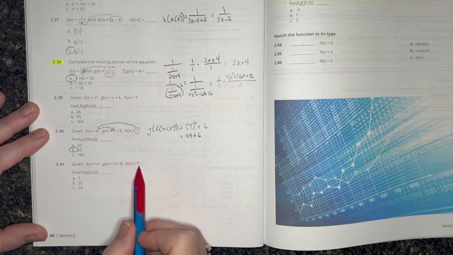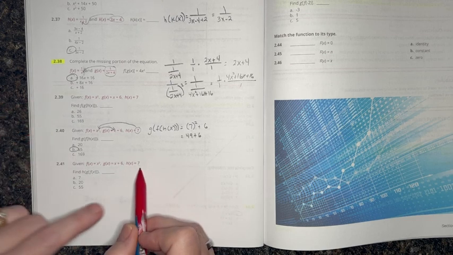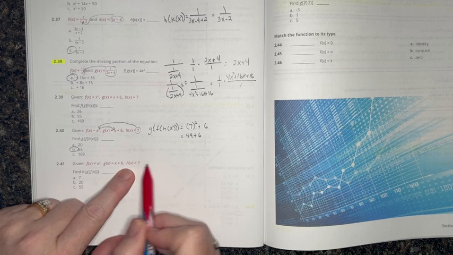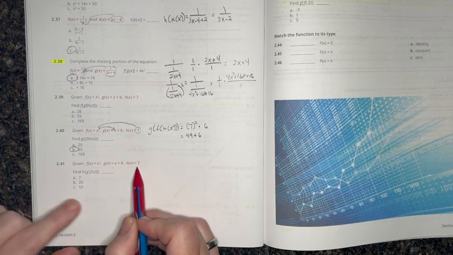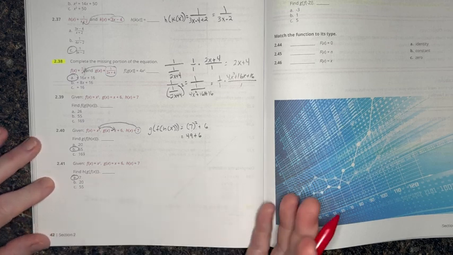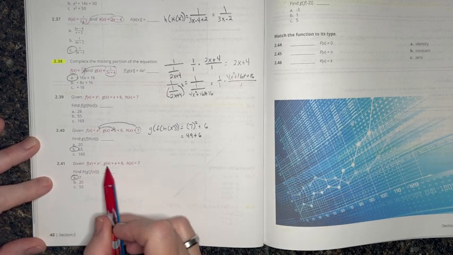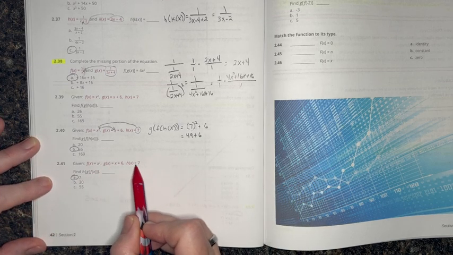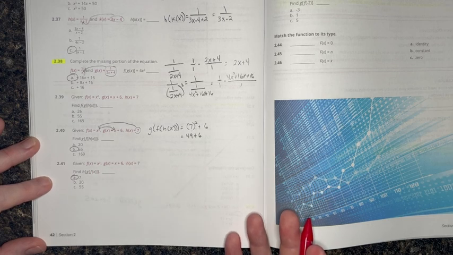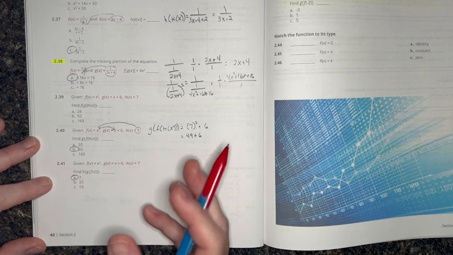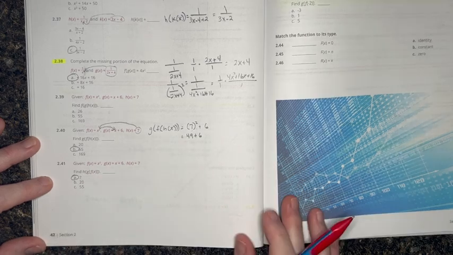That would say nothing, because my h, where I'm starting, is on the outside, but there is no x here. So the answer is just 7. The answer is going to be 7. No matter how many of these we try to put in, there's no variable in my h of x to substitute anything in. So that's kind of a trick question they tried to get you. Can't get us.